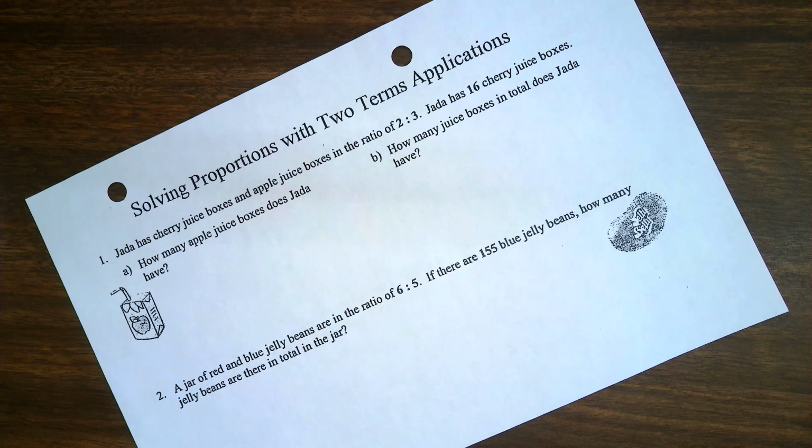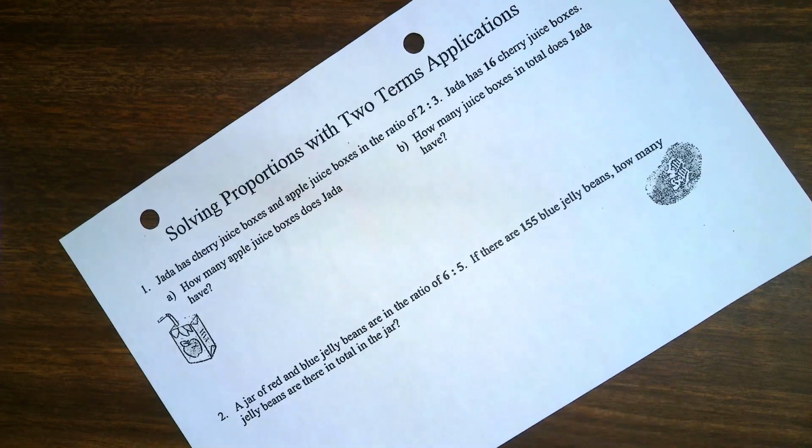So we have numeracy like usual to start. Today is solving proportions, just like we've been doing with the ratios, solving proportions with two terms applications. So we're gonna use two terms. You're going to see the ratios that are familiar. We're going to use x again on either the numerator or denominator. And then we're going to use what we figure out x is to solve another problem. So let's get started. You'll see what I mean.